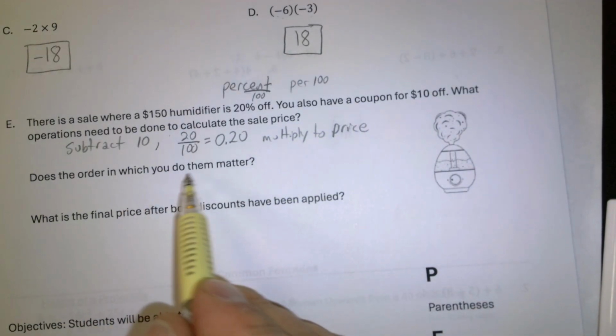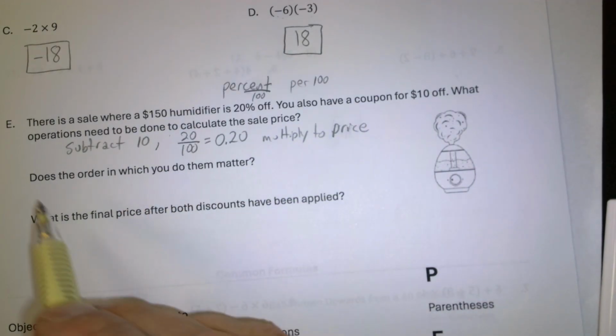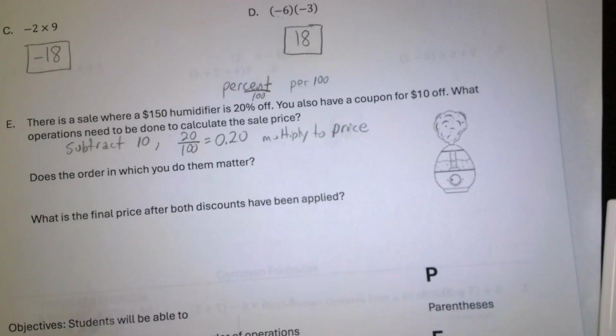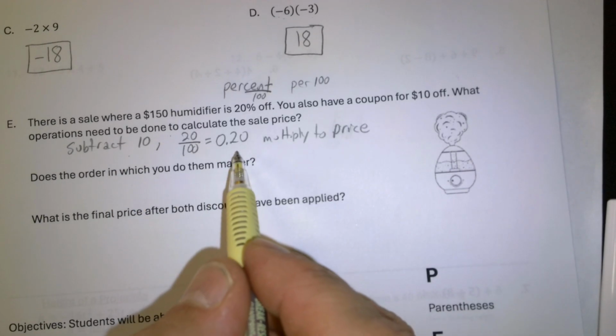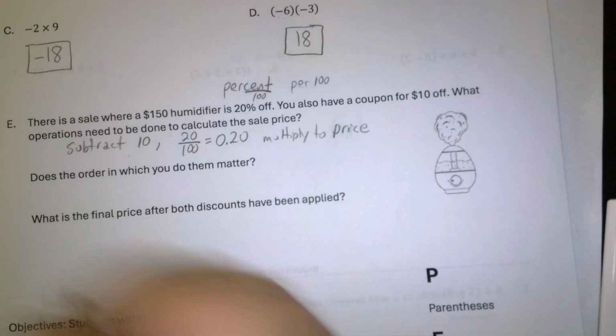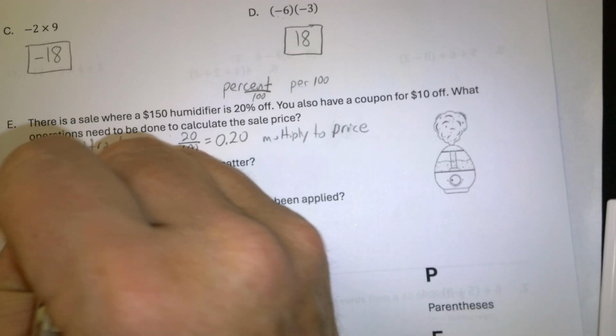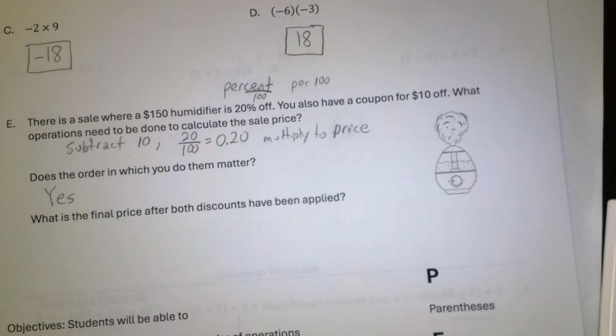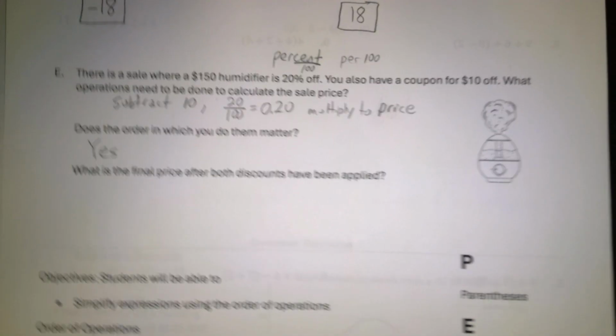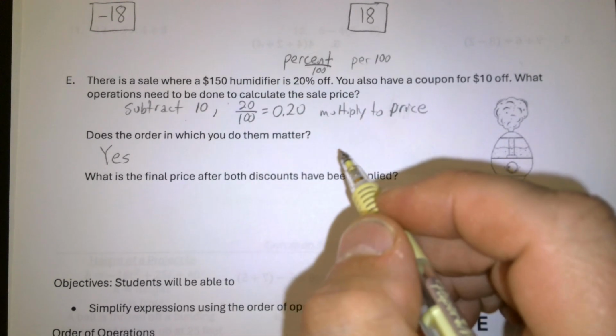Does the order matter in which you do them? Does it matter whether I subtract first or multiply by 0.2 first? So if you said yes, then you were correct. If you said no, well, let's find out why. Let's actually do both orders, and we'll compare them, and then maybe that'll help us understand a little bit more why the order matters in which you do them.